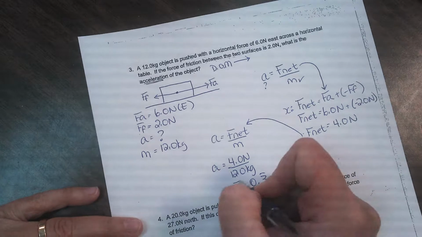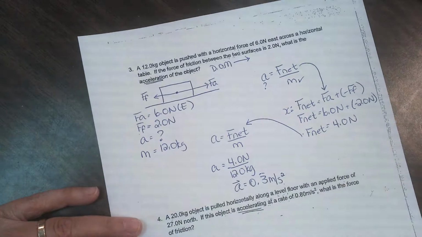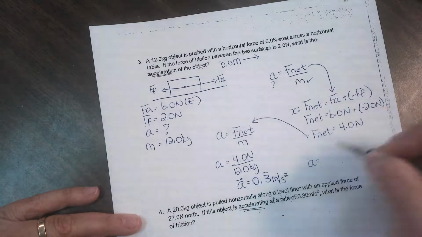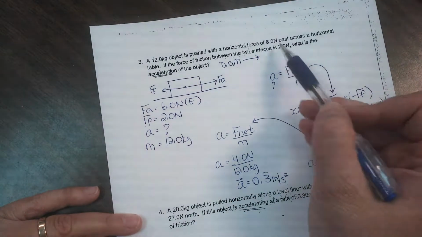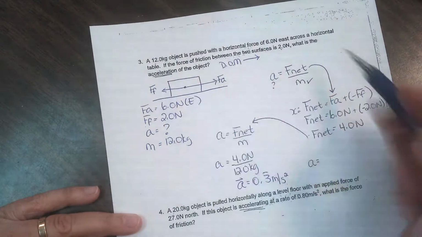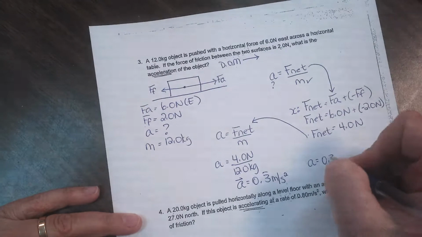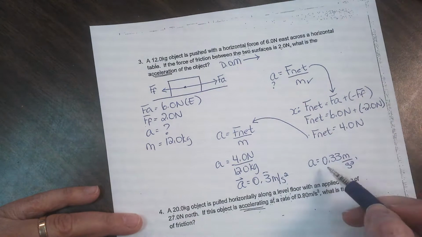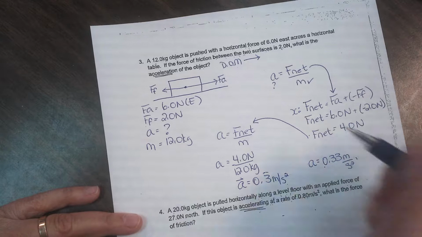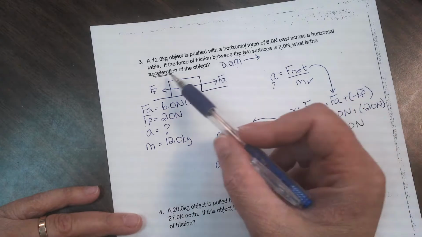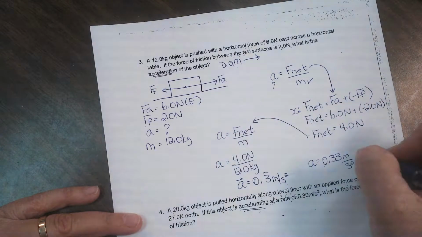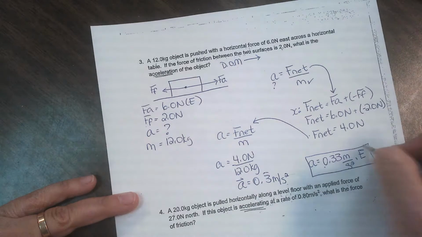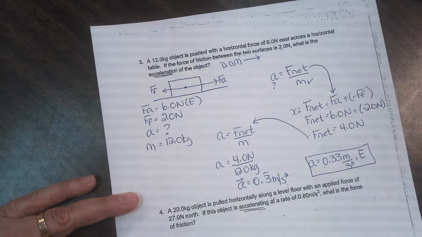Acceleration is a vector quantity, and so our answer is going to be, when we go back, we see 2 sig digs, 2 sig digs, and 3 sig digs. So it's going to be 0.33 meters per second squared. We ended up with a positive value. It says that it's accelerating, so we're going to say it's heading east.